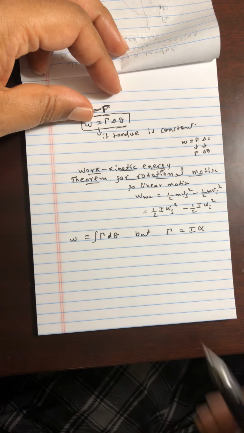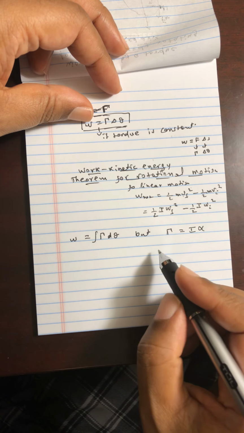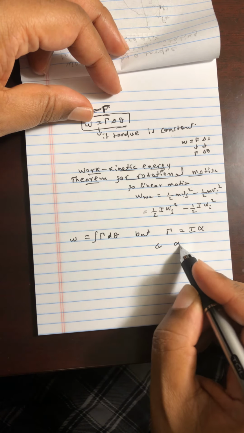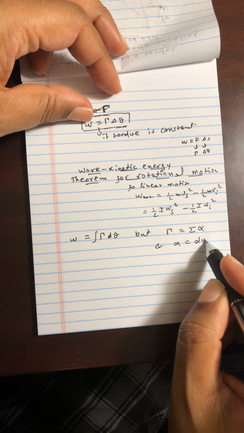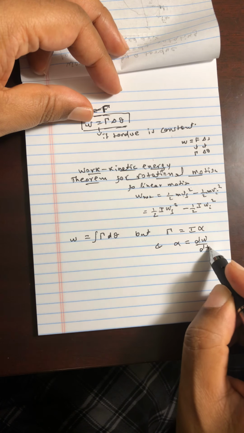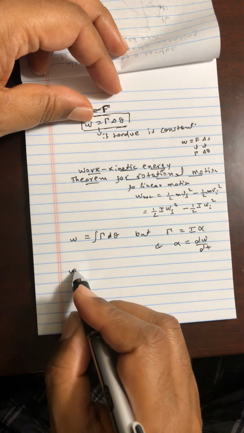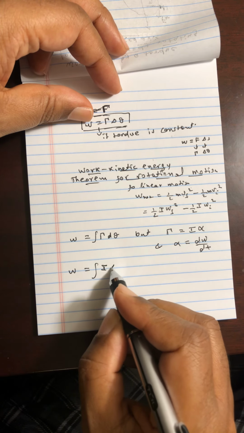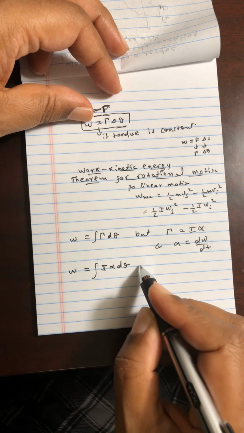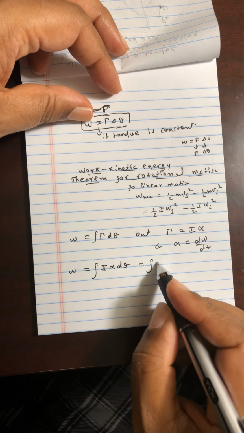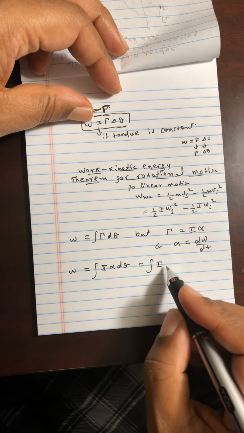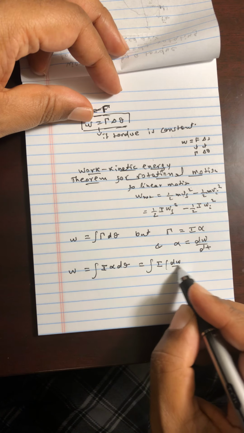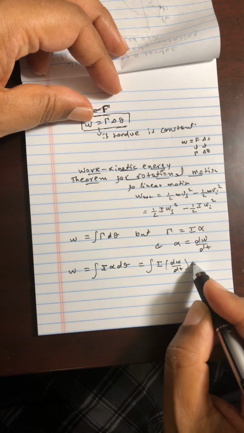But alpha, or the angular acceleration, is the derivative of angular speed with respect to time. Okay, so we have work equals the integral of moment of inertia times alpha times d theta, which equals the integral of moment of inertia, and then alpha is d omega by dt, and then times d theta.